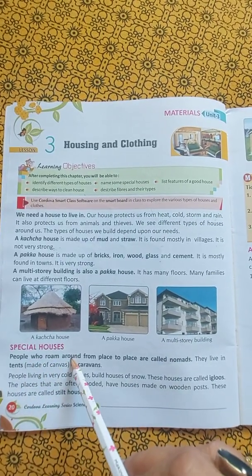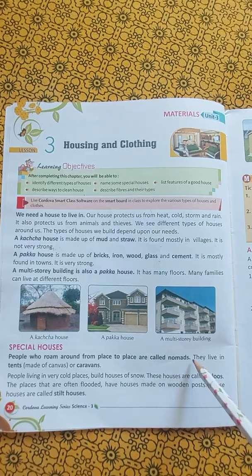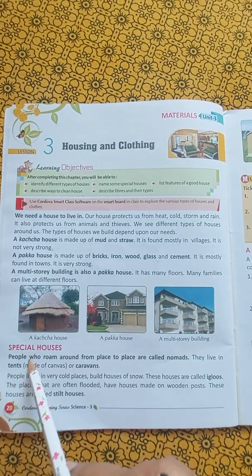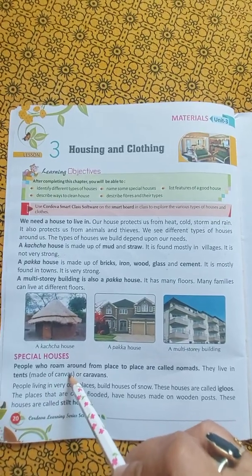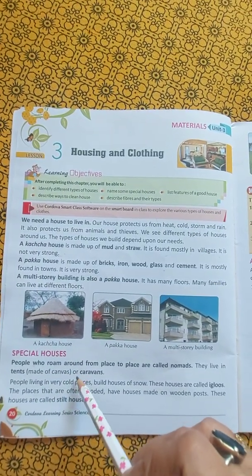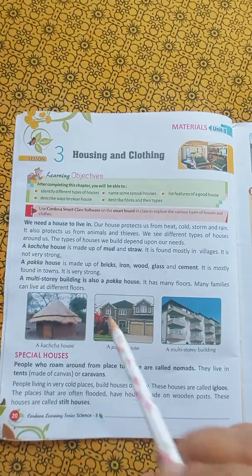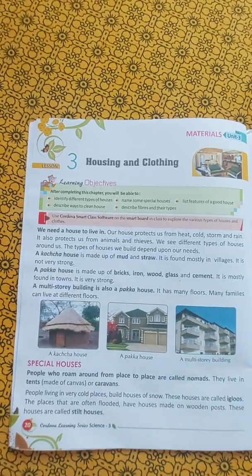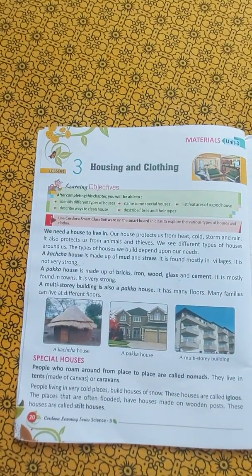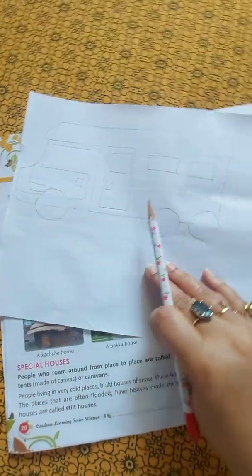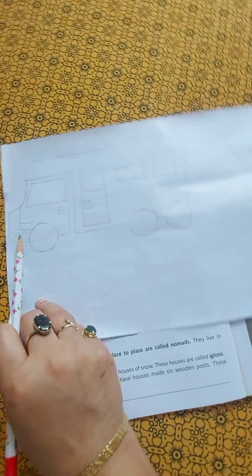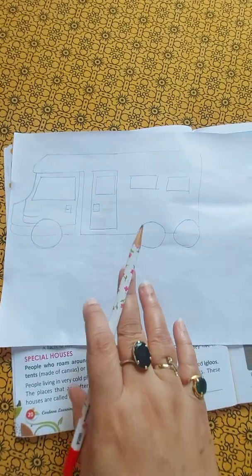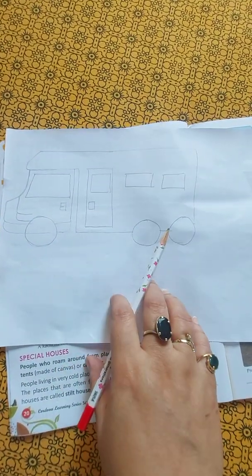People who roam around from place to place are called nomads. They live in tents made up of canvas, and they also live in a type of car like this, which is called a caravan. Like this, they roam about from place to place. There are people called nomads. Some people move from one place to another.